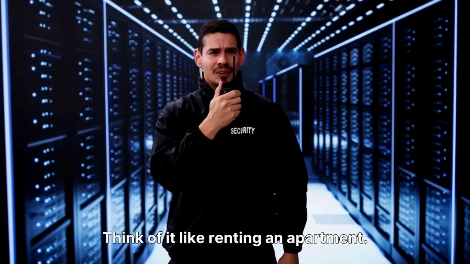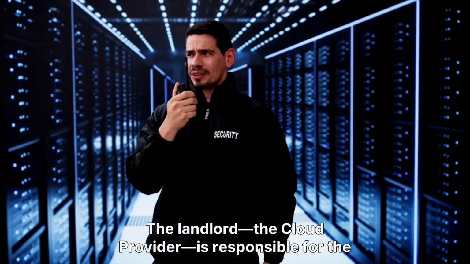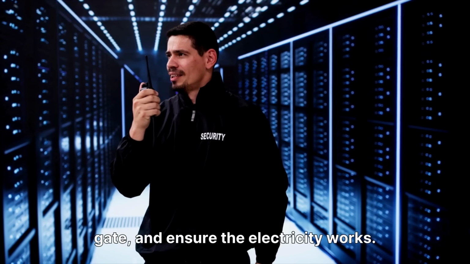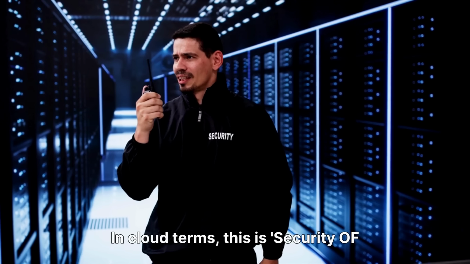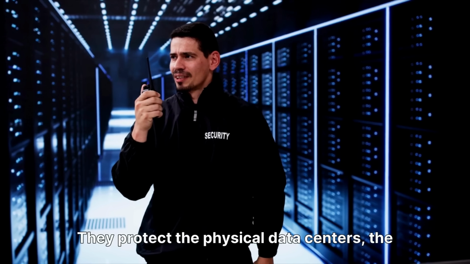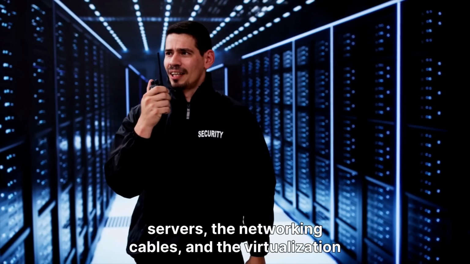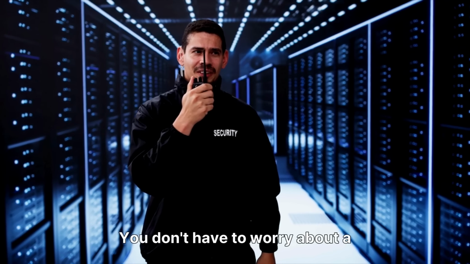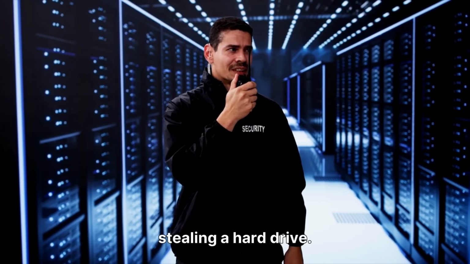Think of it like renting an apartment. The landlord, the cloud provider, is responsible for the building. They fix the roof, secure the front gate, and ensure the electricity works. In cloud terms, this is security of the cloud. They protect the physical data centers, the servers, the networking cables, and the virtualization software. You don't have to worry about a thief breaking into the data center and stealing a hard drive.